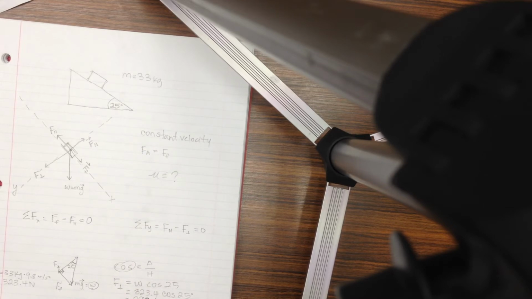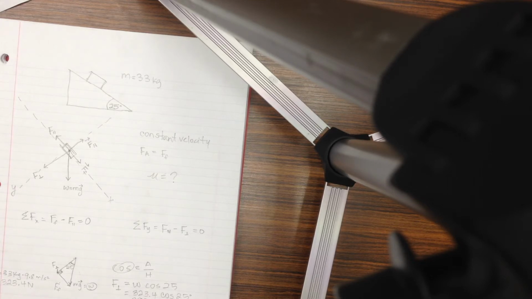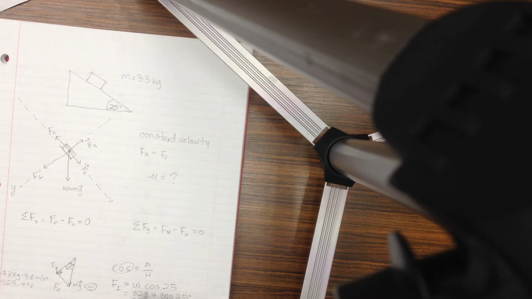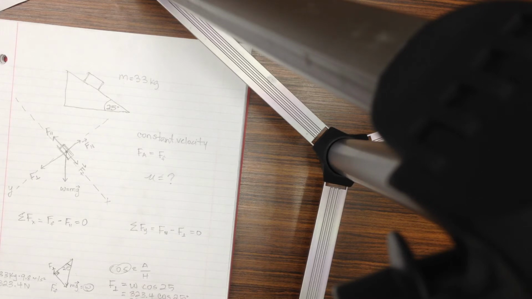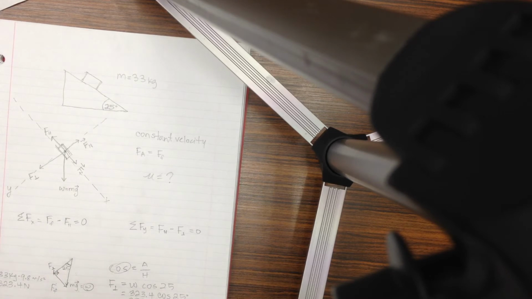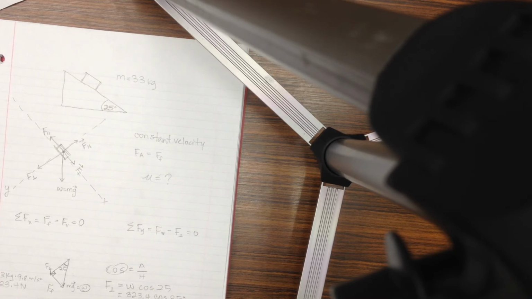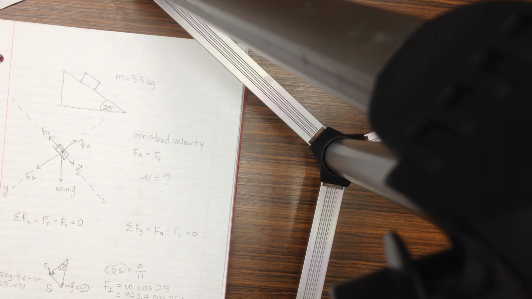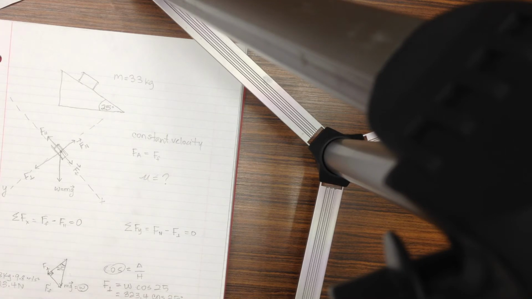All right, and so if velocity is constant, then we know this frictional force is equal to what? The coefficient times the normal force, right? So we know this right here. We need to find this, and we should know that the normal force is going to be equal to what? Our perpendicular force, right? And we know our perpendicular force, so let's go ahead and plug that in.